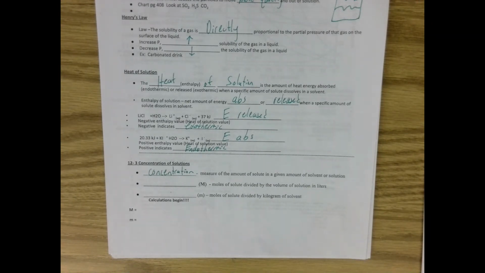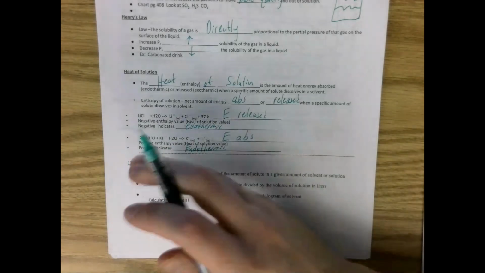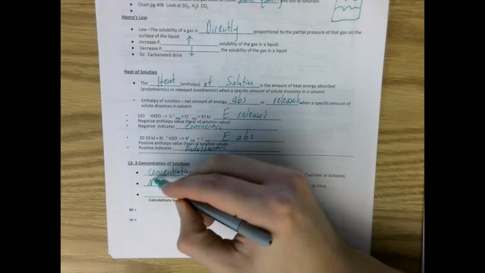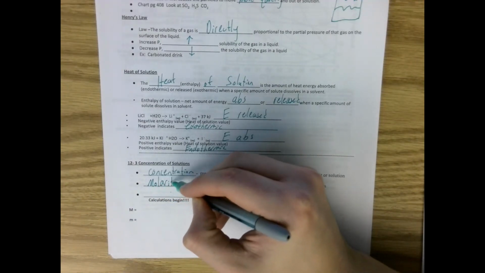So the good news is the calculations for concentration are very easy. The bad news is there's a bunch of different units for concentration. Okay. We'll look at two of them today and then a couple more later in the week. But there are many, many different units we can use to express concentration. The first unit for concentration is by far the most common though. So the first descriptor of concentration is molarity.